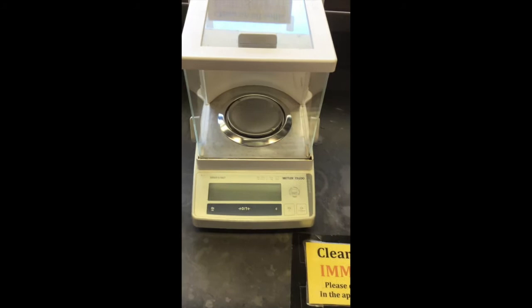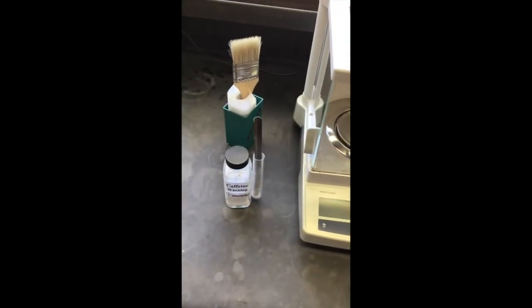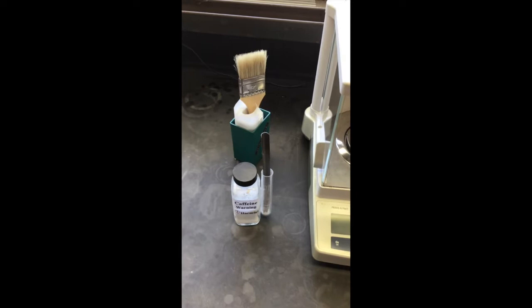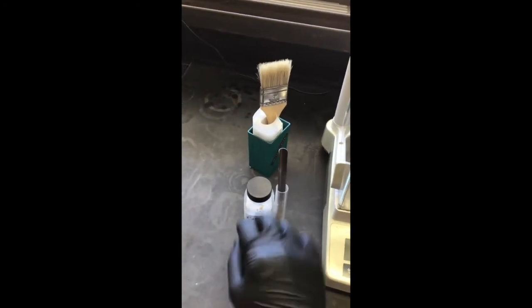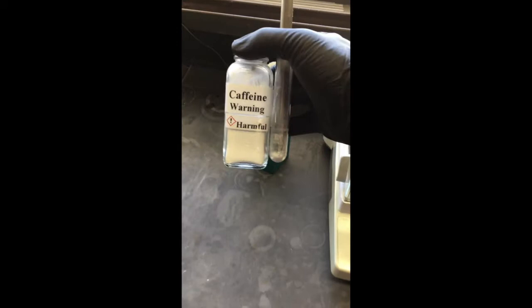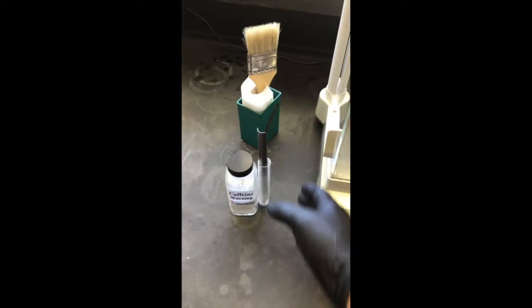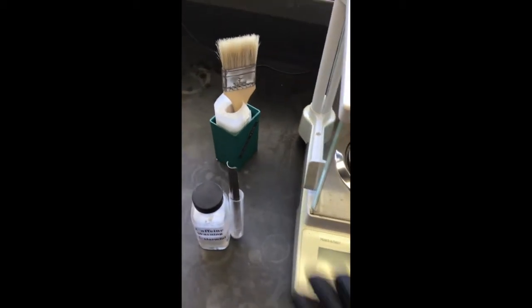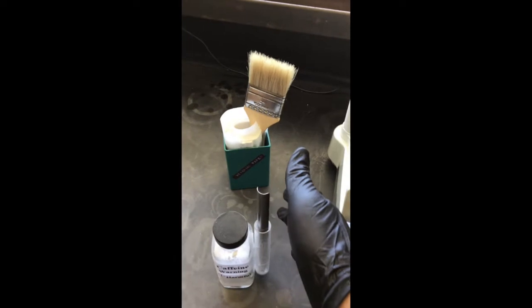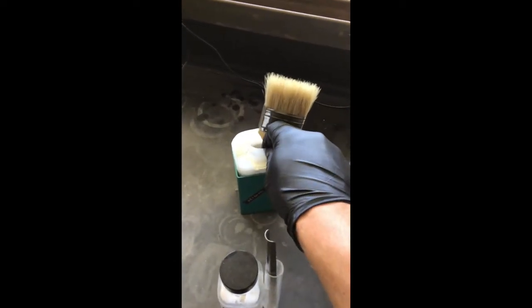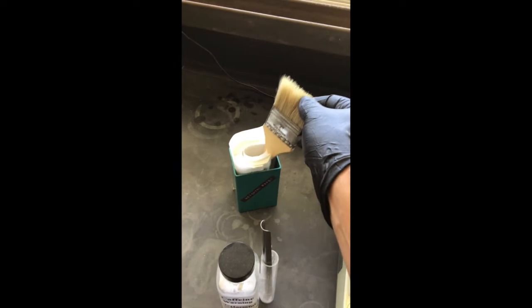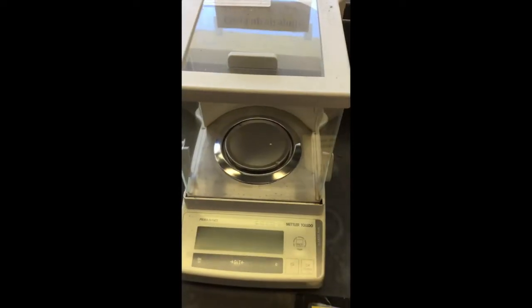Okay, so now we're about to weigh out the caffeine, but I just wanted to show you the scale first. Here's the scale, and next to the scale you'll typically find the reagents that we need to weigh out. We've got our caffeine here, and as you can see, it has a harmful warning on it. Obviously we consume this regularly, but it's very unsafe in its pure form. You could potentially overdose. And this is our weigh paper, and this is to clean up any spills that we might make when we're weighing out our solid.